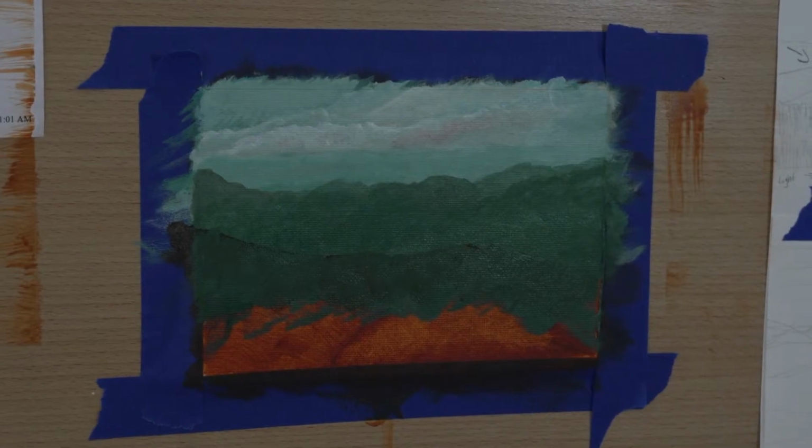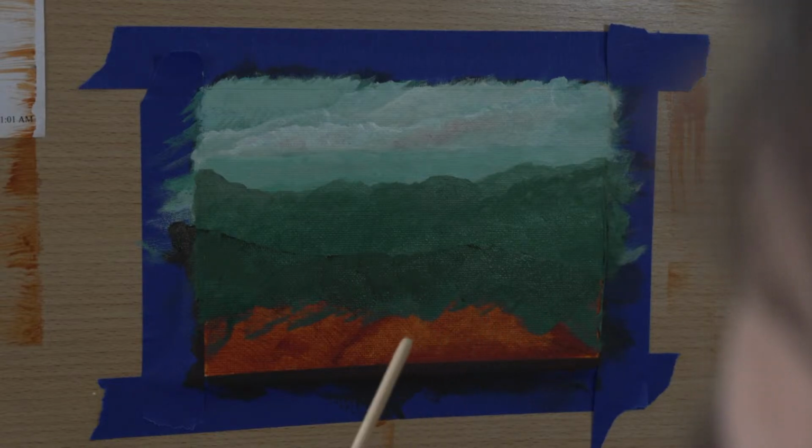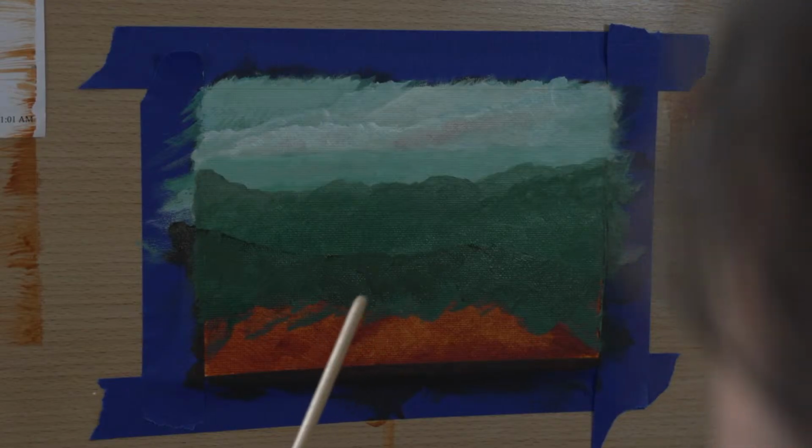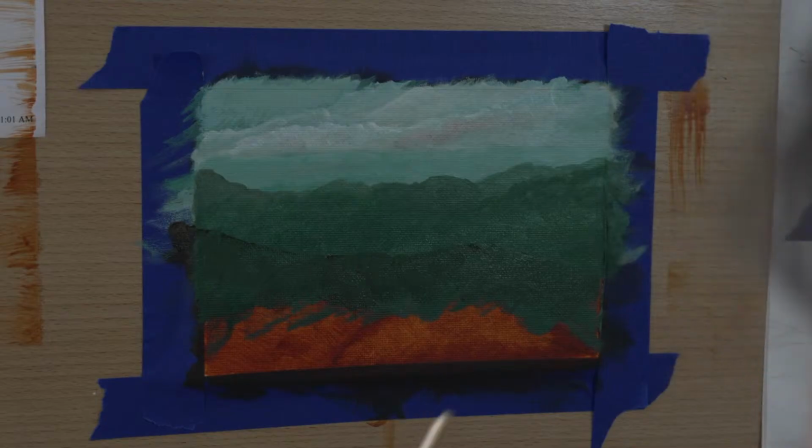So I want to begin painting this in as if I wasn't going to establish that foreground, because that way I don't have to worry about having gaps or missing different parts of the painting. I'm kind of already being present and aware of the object that exists in the background there.